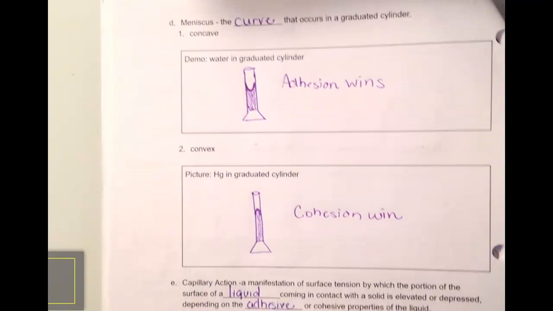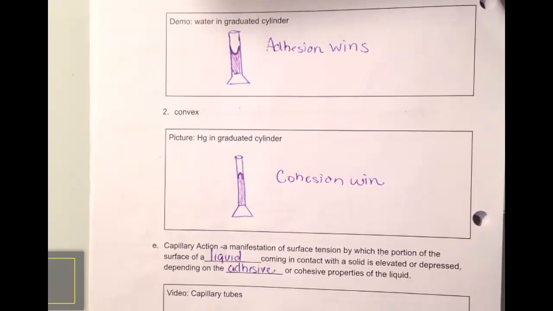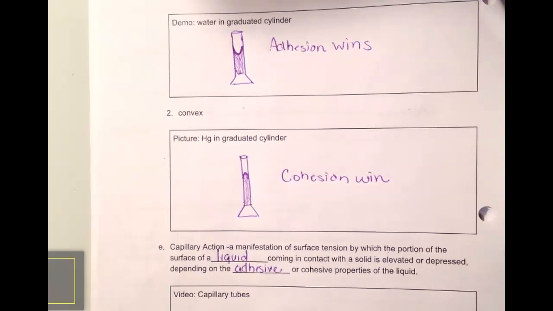Capillary action is another fun one. If you've ever put a carnation flower into a container of food coloring or colored water, you can get that carnation flower to change colors because of capillary action of the xylem and phloem that's inside of that flower stem. But what is it? It's a manifestation of surface tension by which the portion of the surface of a liquid coming in contact with a solid is elevated or depressed depending on the adhesive and cohesive properties of that liquid.